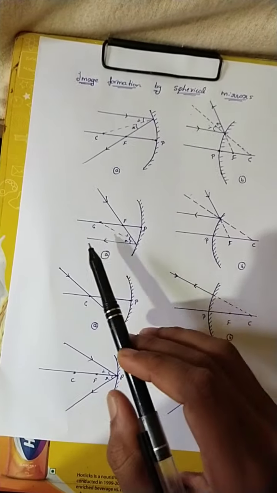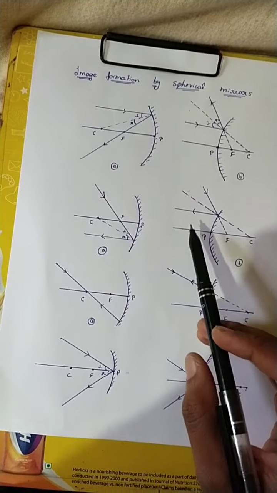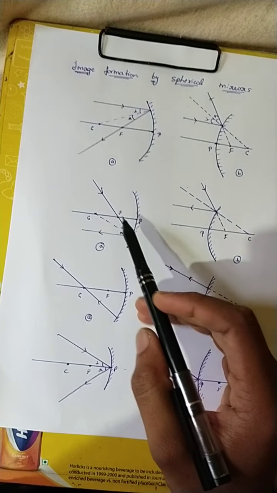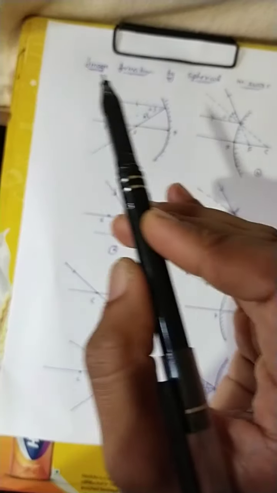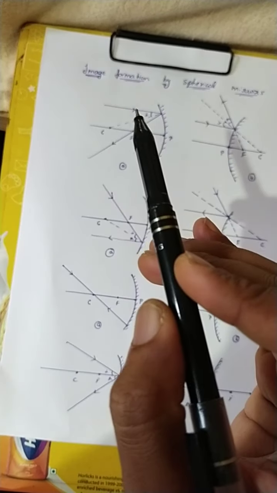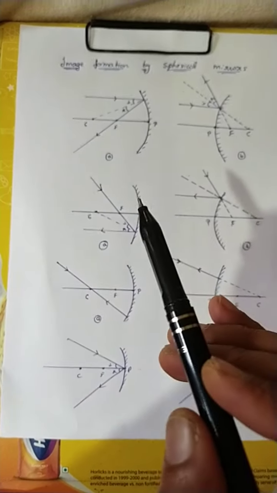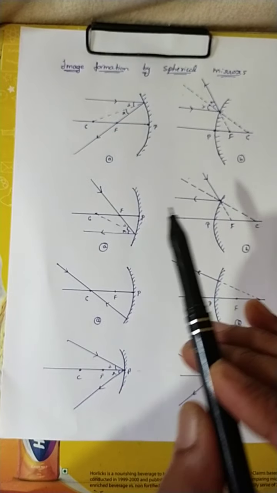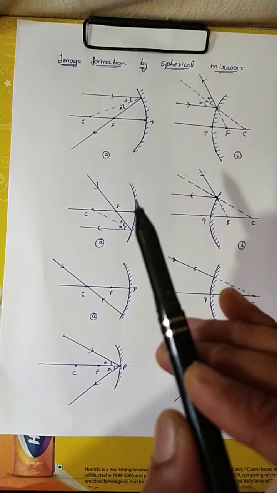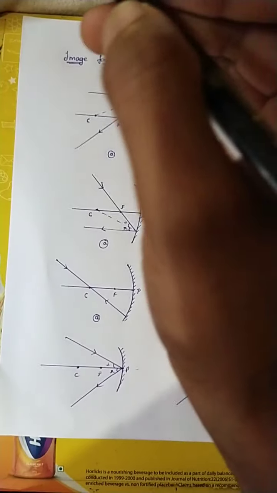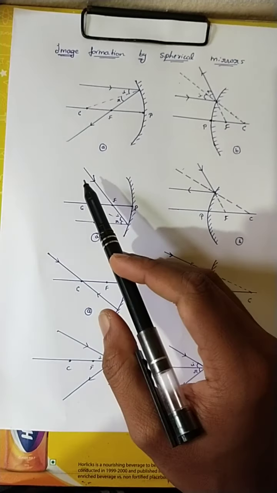Clear? See the second diagram. In the second diagram, the ray is passing through the principal focus. In the first diagram, which ray? The incident ray is parallel to the principal axis, right? Here the principal axis is the same, the straight line joining the center of curvature and the pole point, and the incident ray passes through it. See here, this is the incident ray.